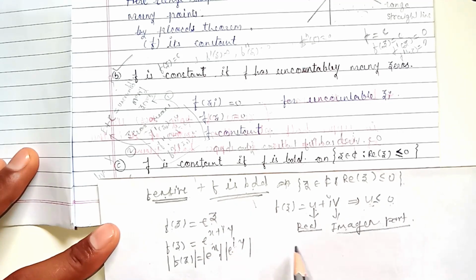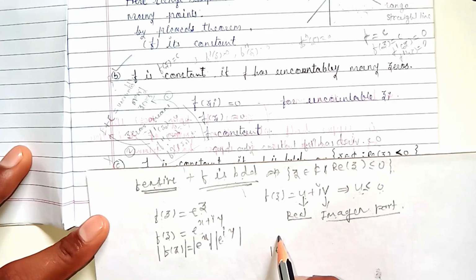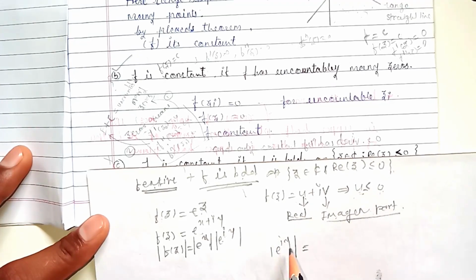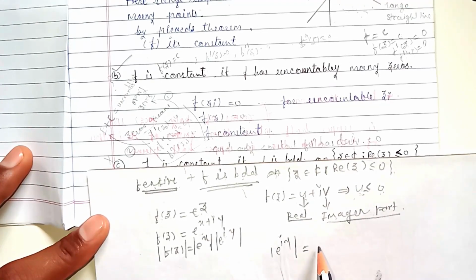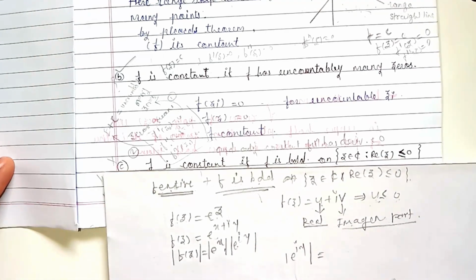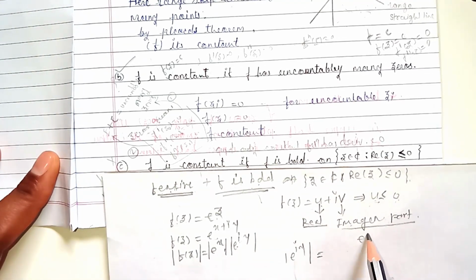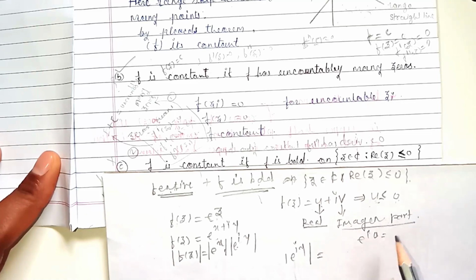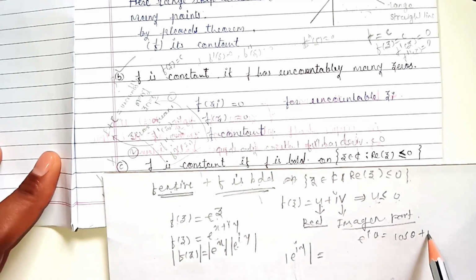So what is the value of the modulus of e raised to iy? e raised to i theta can be written as cos theta plus i sin theta.